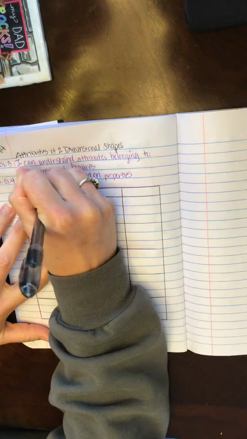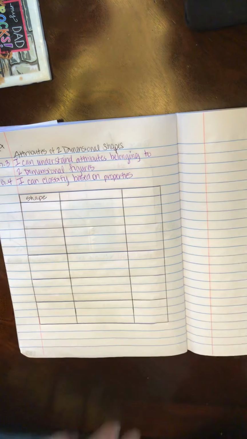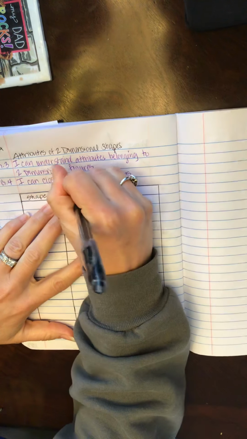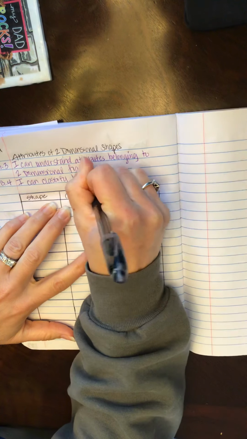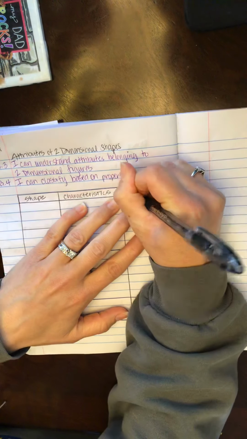So we're going to title this shape. Oh, my leg itches, hold on. And then the middle one is characteristics. And the last one is the name.